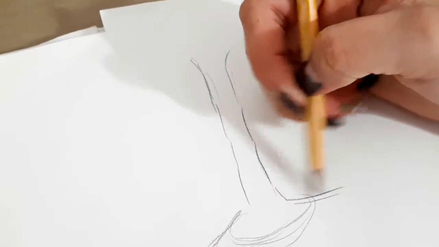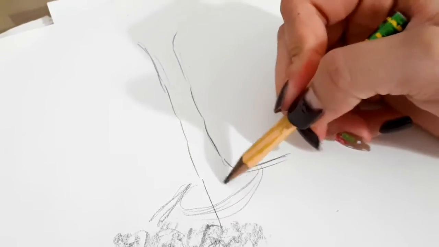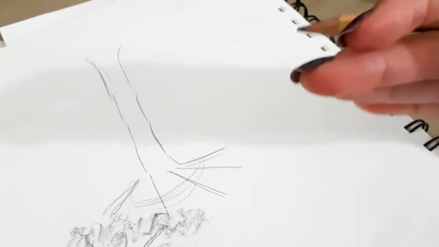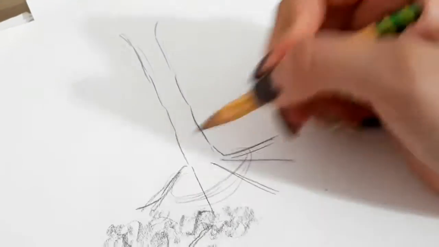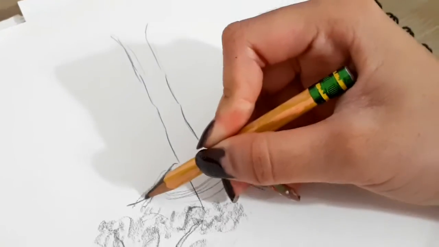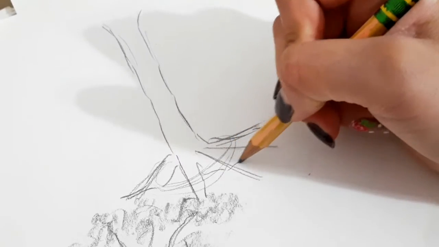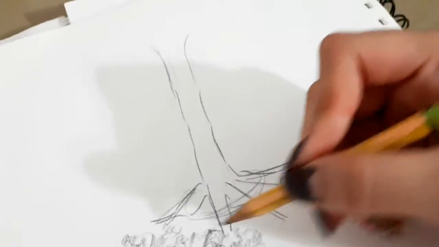Just want to make everything look equal. Like that and like that. So now I know what side everything is. Now you can start making branches. Basically like that, or you can even do the opposite or whatever.